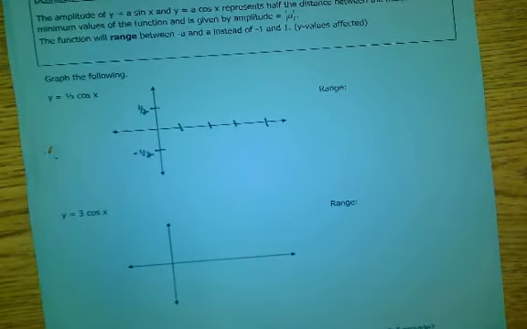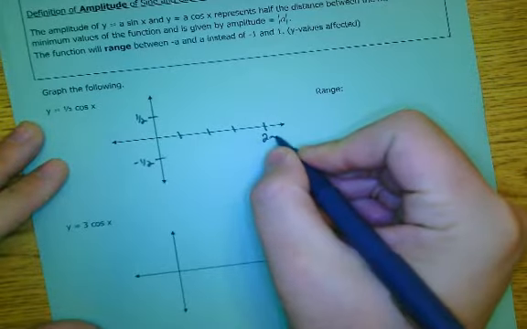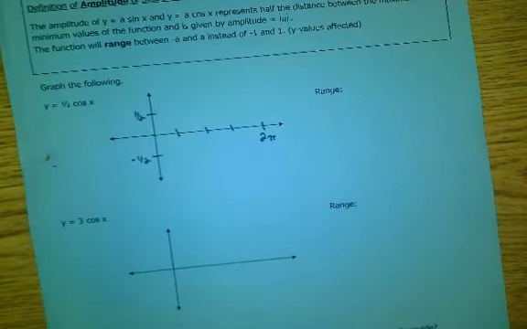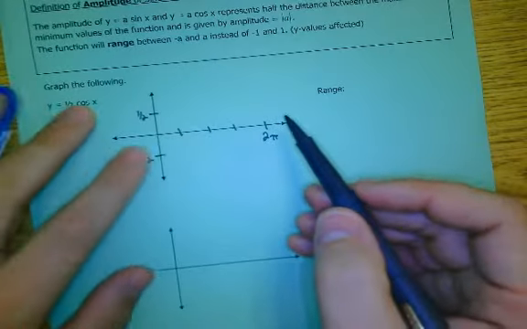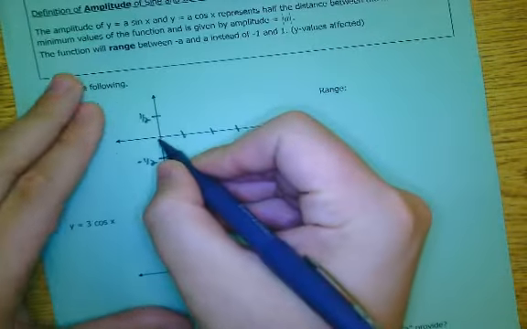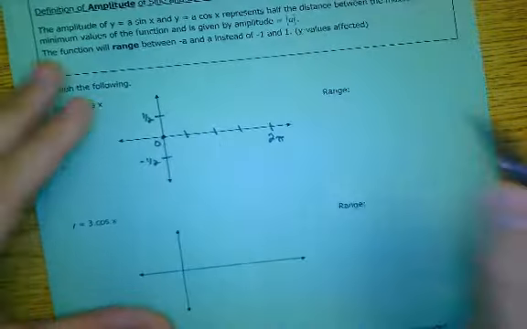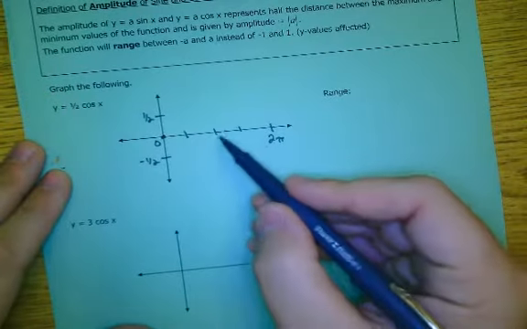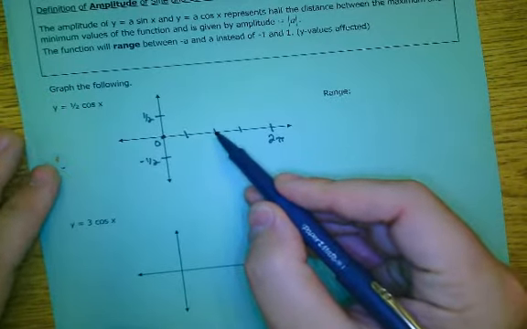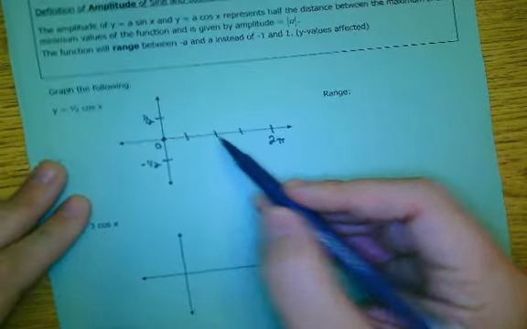I'm graphing one cycle. So if I start at 0, where does it end? If the period is 2 pi, it's going to end at 2 pi. So those are the endpoints. This is going to be 0 right here. You don't need to label 0, but I will in case we get lost. This is the very middle point. What's smack dab in between 0 and 2 pi? Pi.